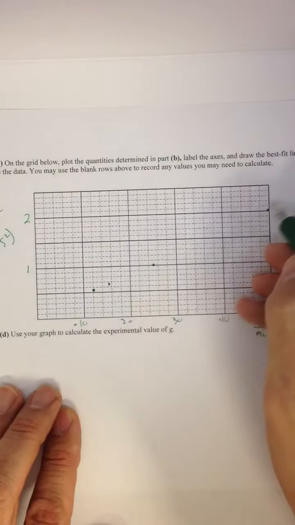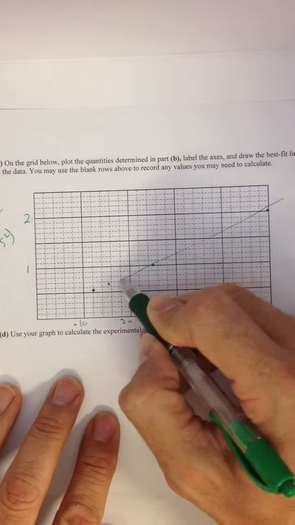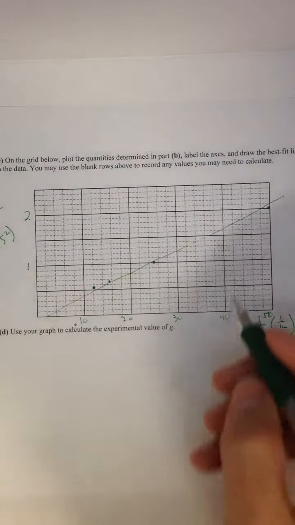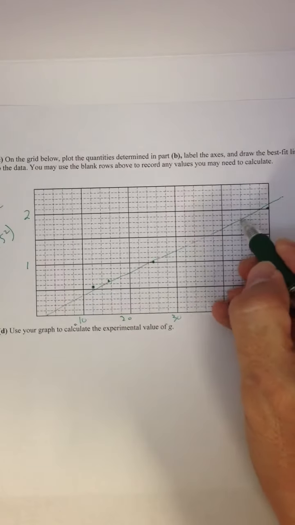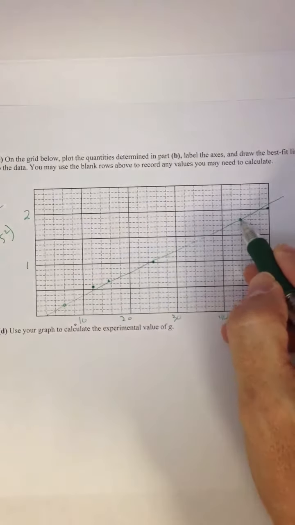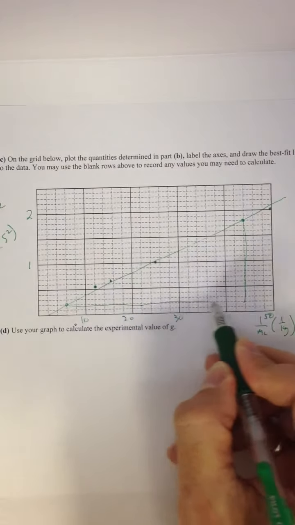You would use a straight edge here, but you want to get as close to a straight line as possible. But it doesn't have to go through any of the points necessarily. And you pick two points on your line because you always find the slope of this thing. And so that's a good point where it crosses, and that's a good point. You do not want to use the actual points that you used to draw the line. They always look for that.